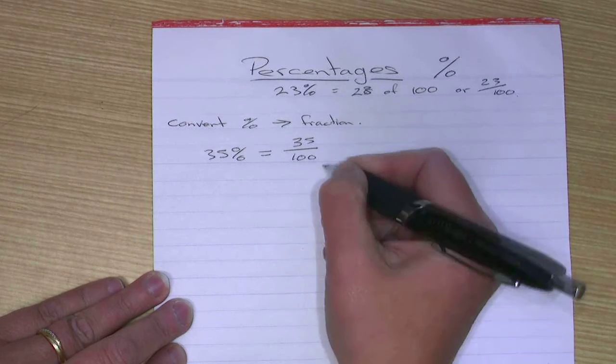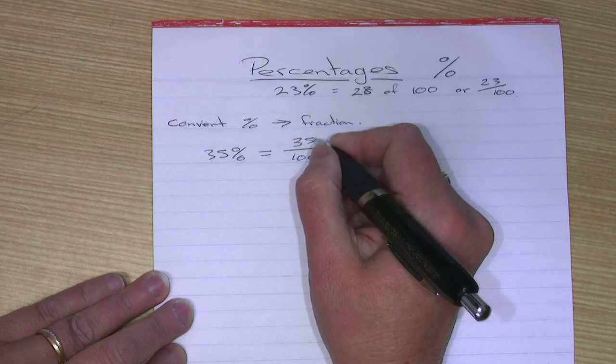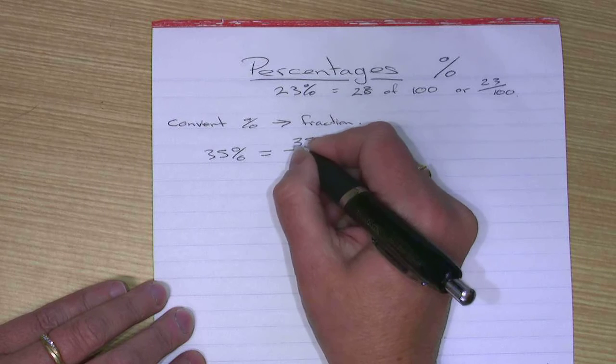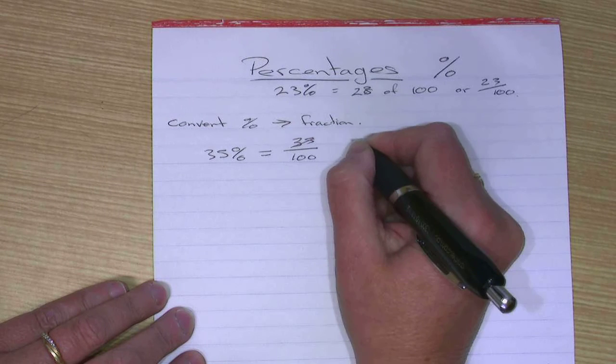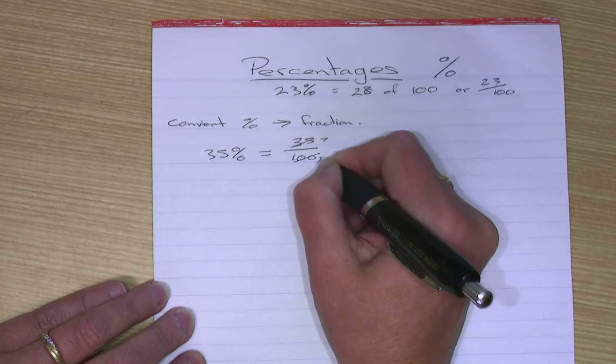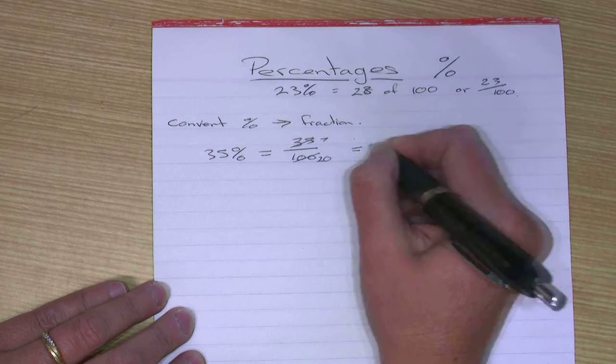So you see what number goes into the top and the bottom. We've done this when we did fractions. So in this case, 5 goes into the top 7 times, and 5 goes into the bottom 20 times. So our simplified answer is 7 over 20.